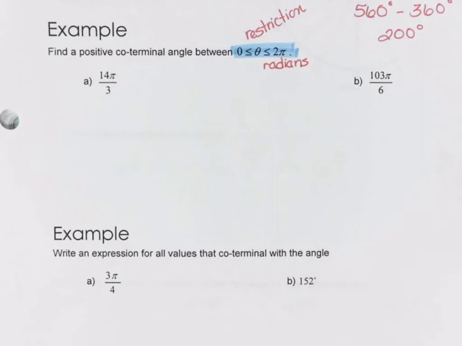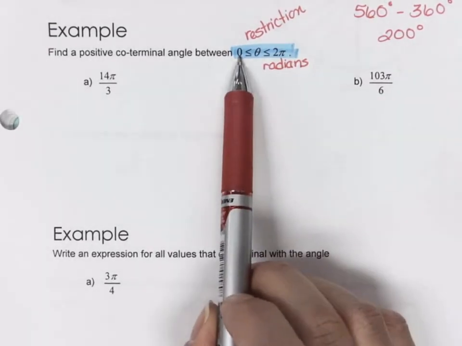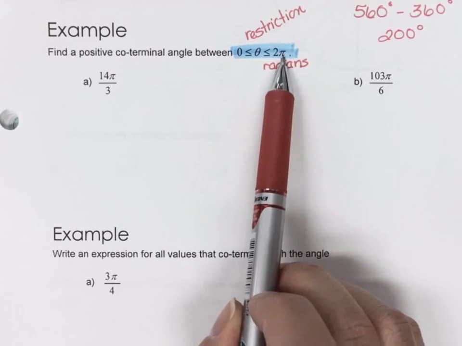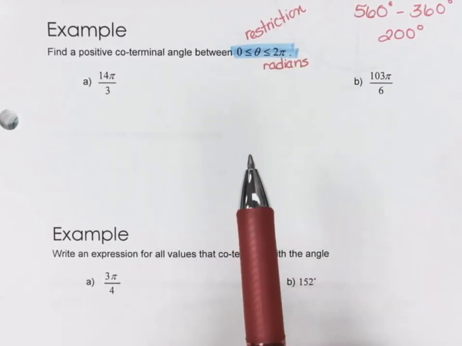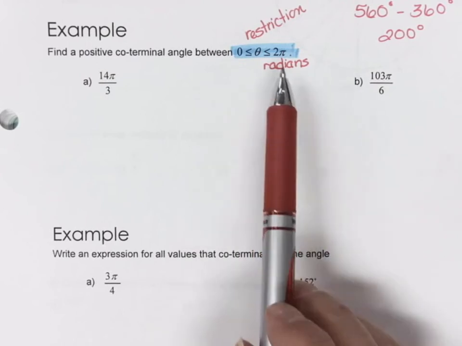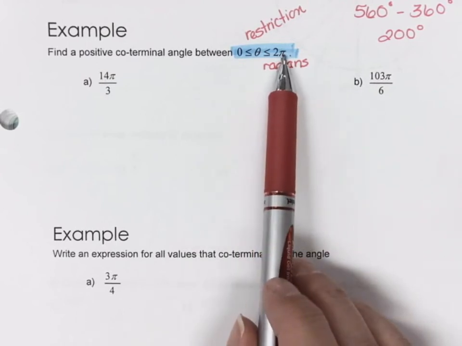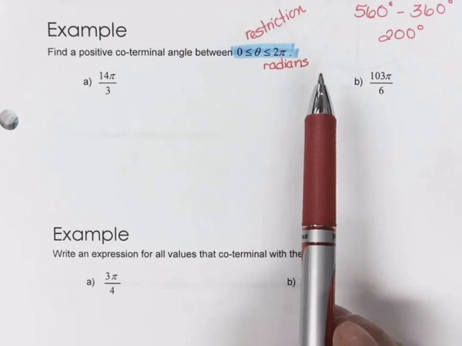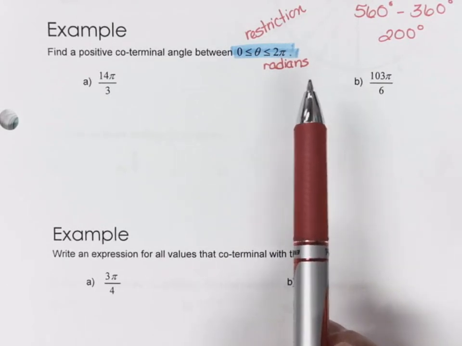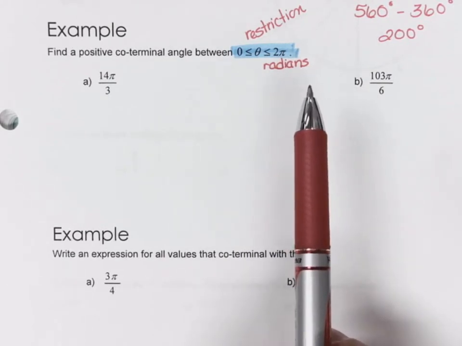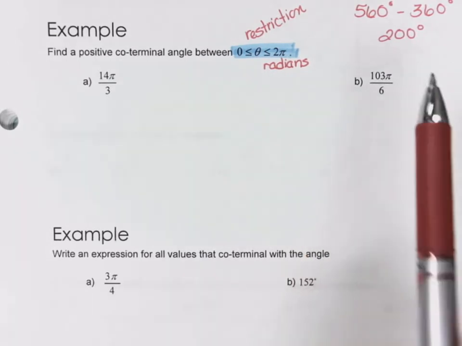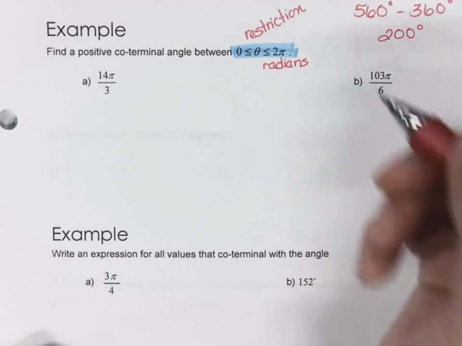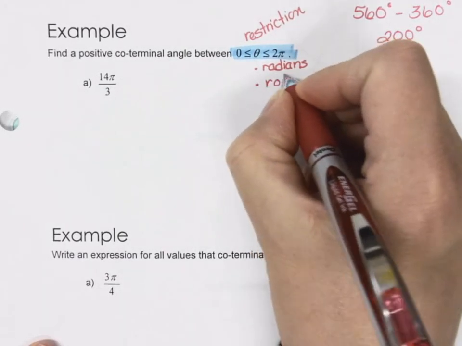But it's also telling me how many rotations I can have. Where am I going from? 0 to 2 pi, and you can include 0 and you can include 2 pi. If I put 3 pi there, you would be going around once and a half. So your restrictions are going to tell you how many times you go around, if you even go around one time. So it's going to tell you your units, and it's going to tell you your rotations.